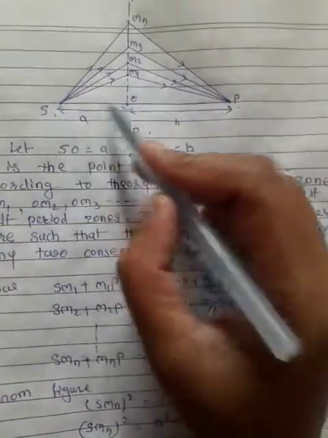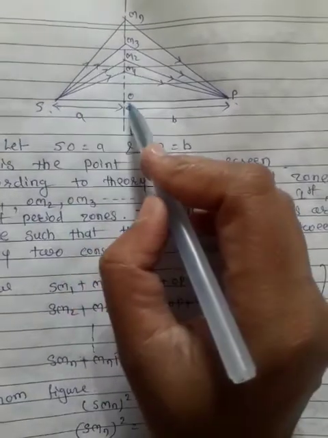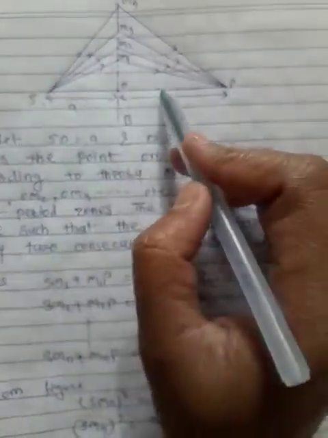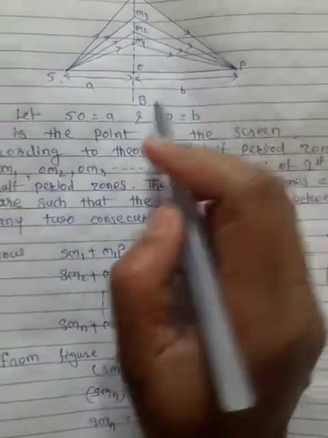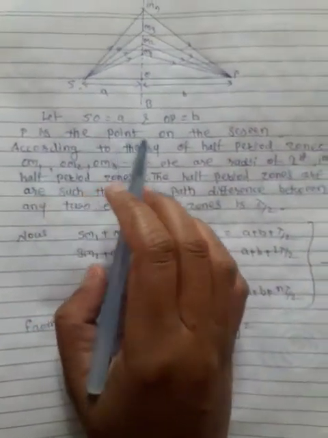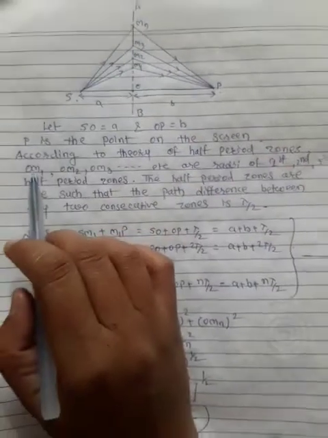From the source, this point O is at the distance a, and from the screen this section is at the distance b. Let P be the point on the screen.